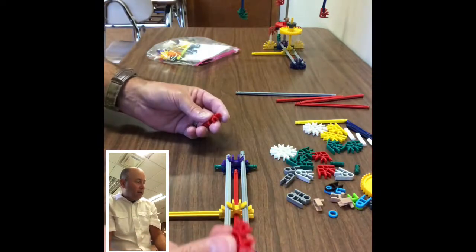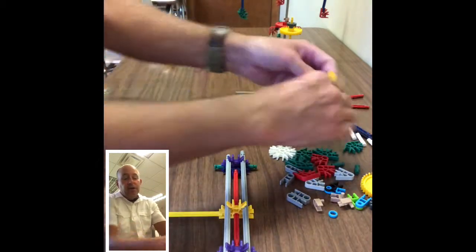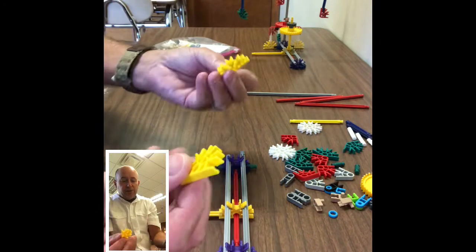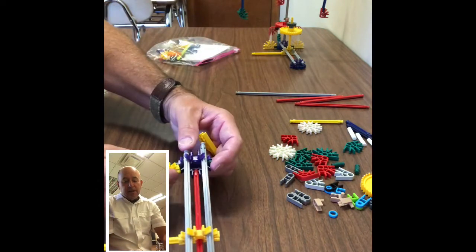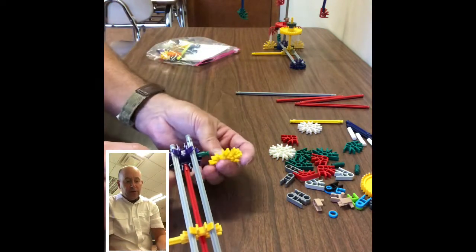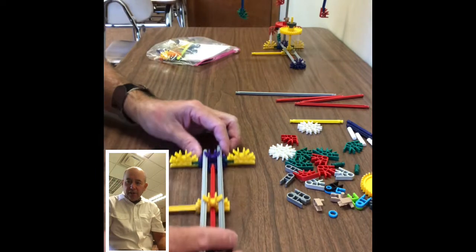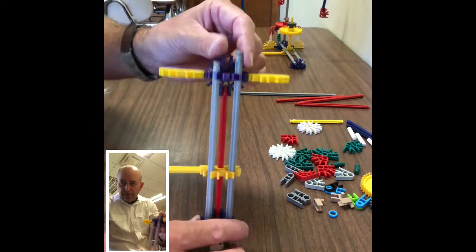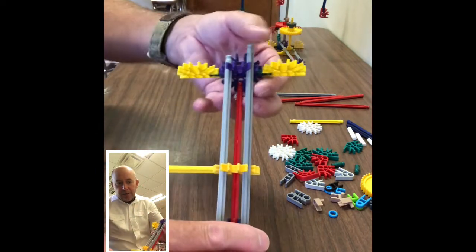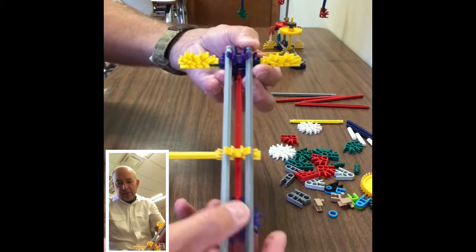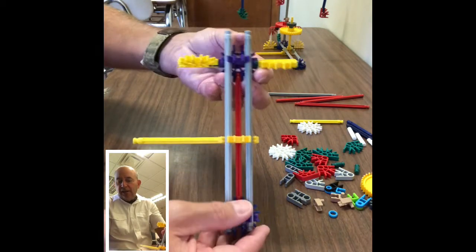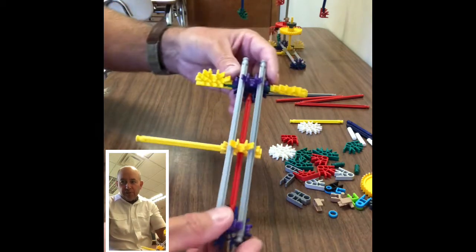Now, you want to take some, not red, connectors. You want to take some yellow connectors, and we're going to snap those into our green rods. And they are going to point upwards. So this is what you have so far, okay? You can see how that gray needs adjusted. You constantly are adjusting and tweaking amusement park rides, okay?